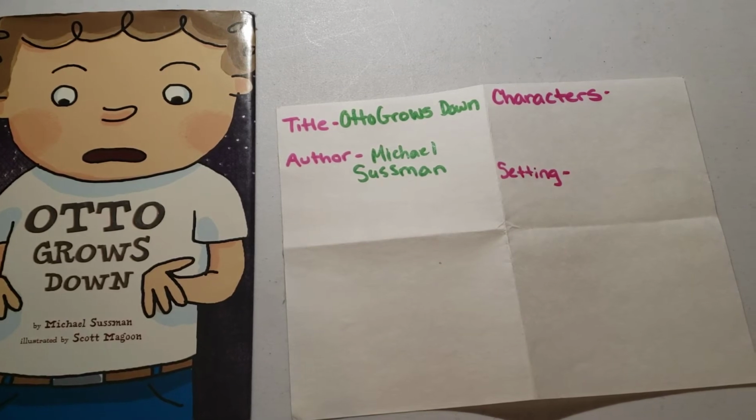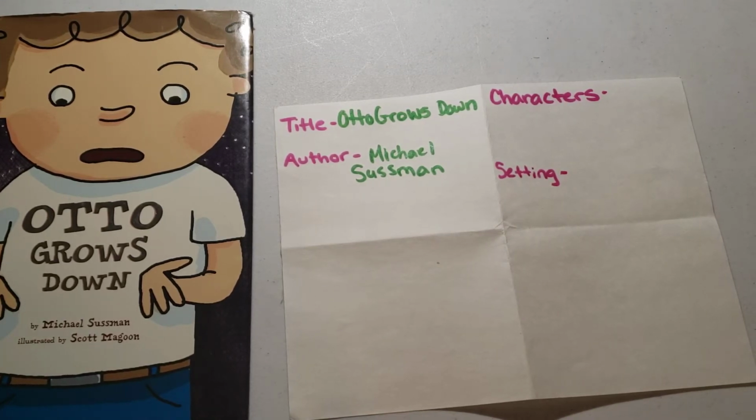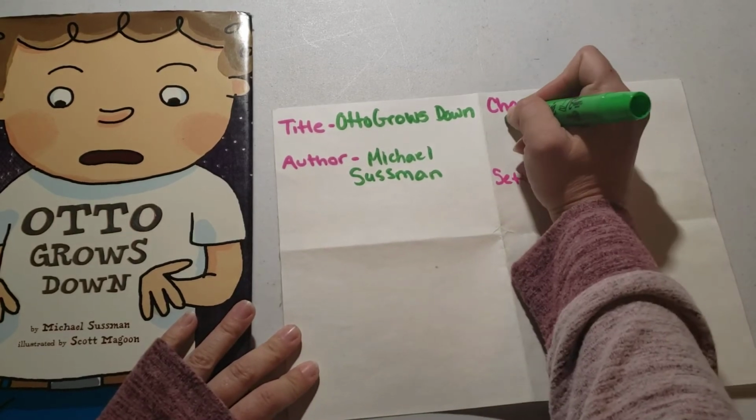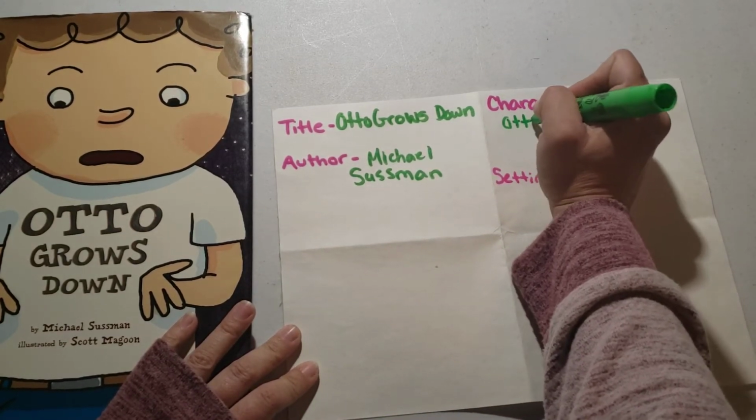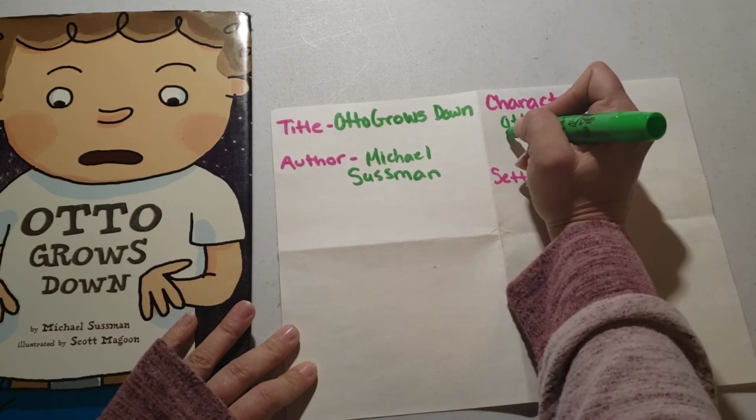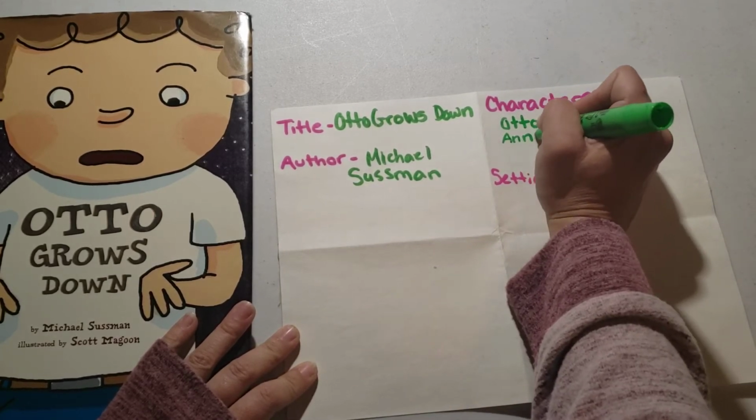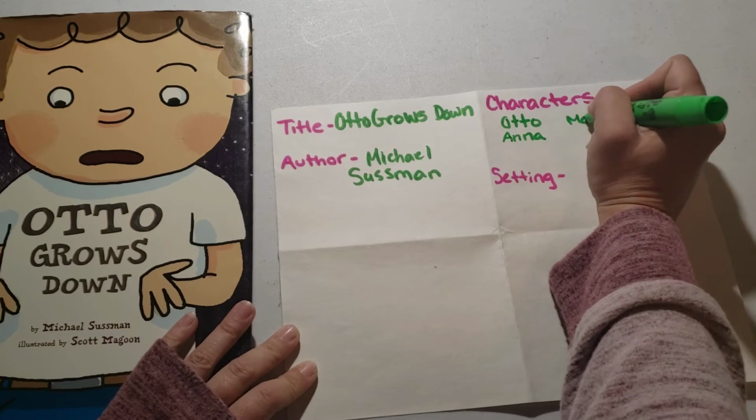You may draw pictures to show the characters, or you can just write it out to save us time. And because my pictures are horrible, as you know, I'm just going to list their names. I'm just going to write characters. Who was in the story? Otto was our main character, and his baby sister, Anna, right? And mom and dad.